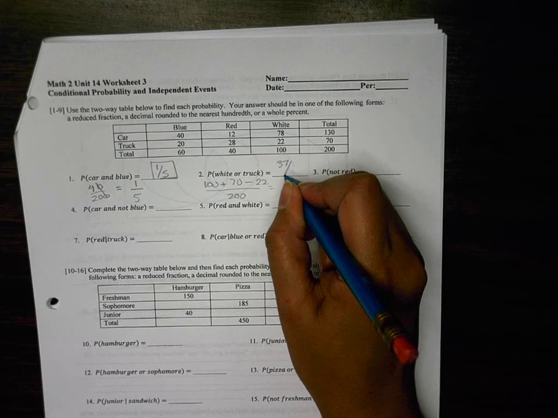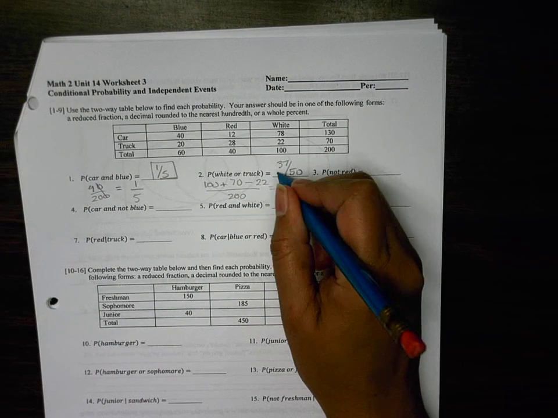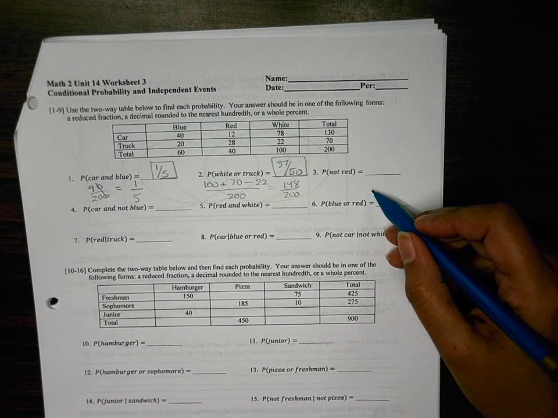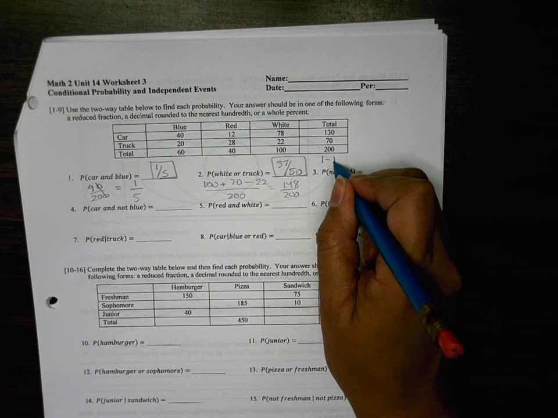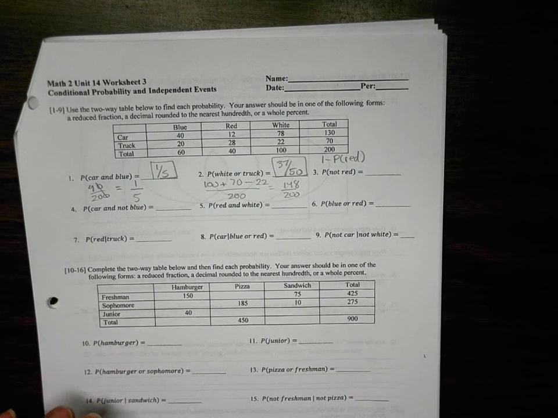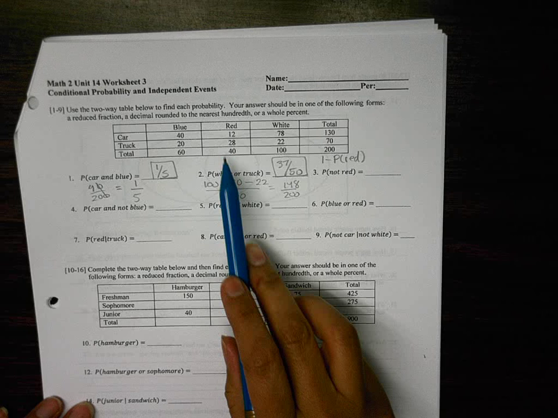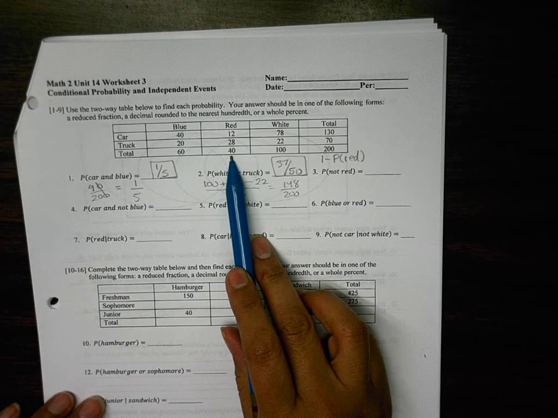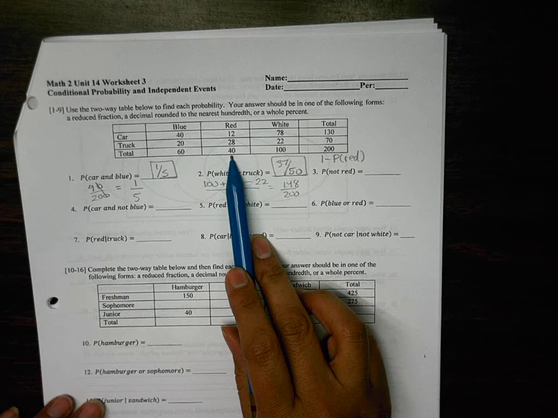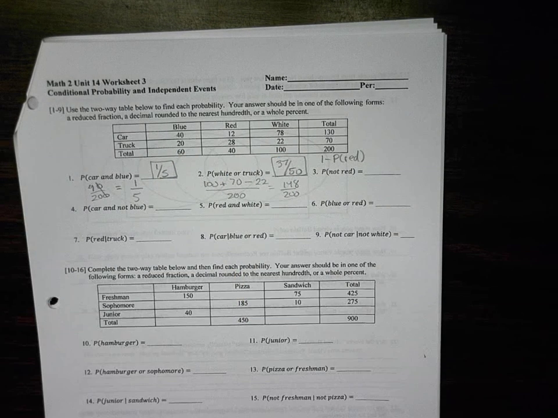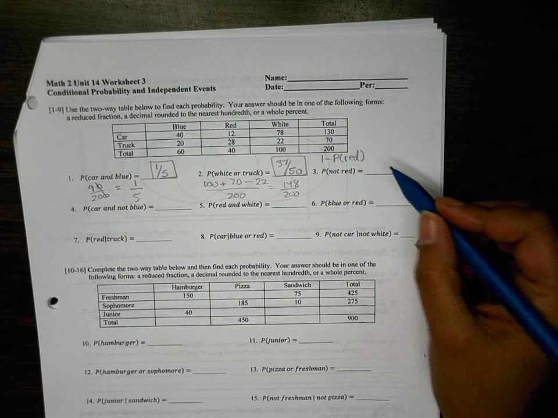Okay, I'm going to do one more with you, and then you're going to work. Not red. Use your formula, which is 1 minus the probability that it actually is red, or you use your chart. How many red vehicles do you have? 40. If you have 40 red vehicles, how many non-red vehicles do you have? 160 out of 200.